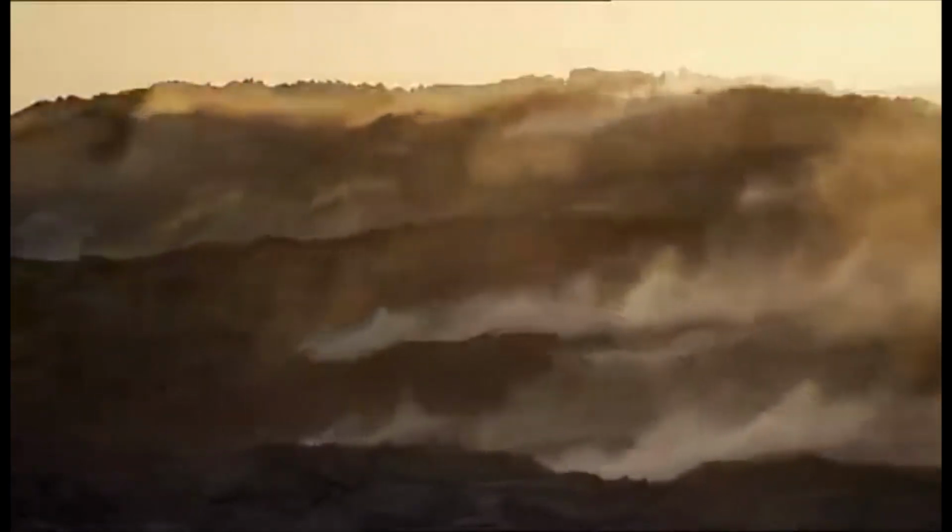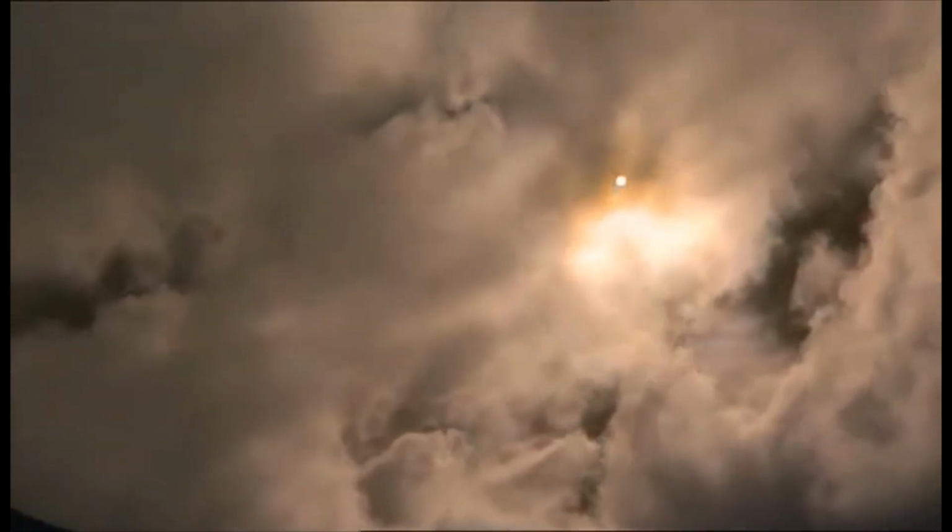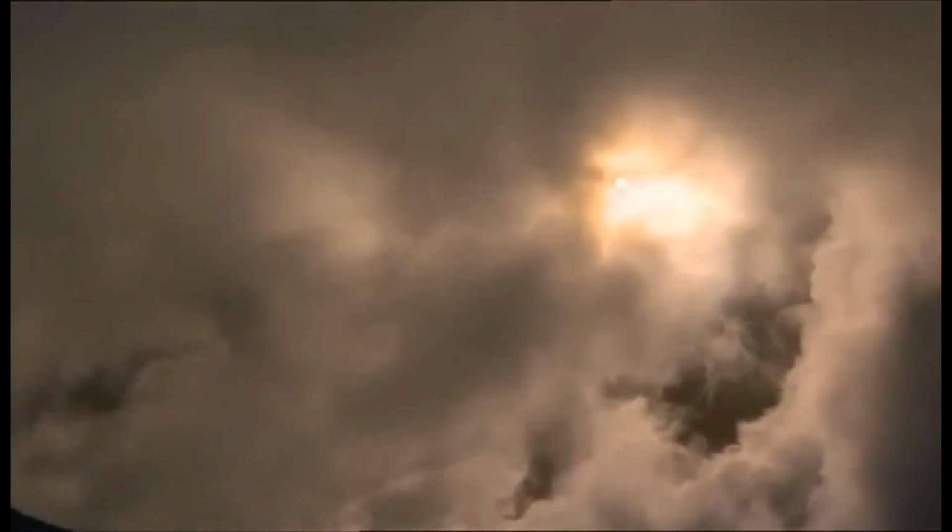Slowly, these gases built up and created an atmosphere. But it was nothing like the atmosphere we know today. This was a witch's brew of carbon dioxide, methane and steam, laced with poisonous hydrogen sulfide.